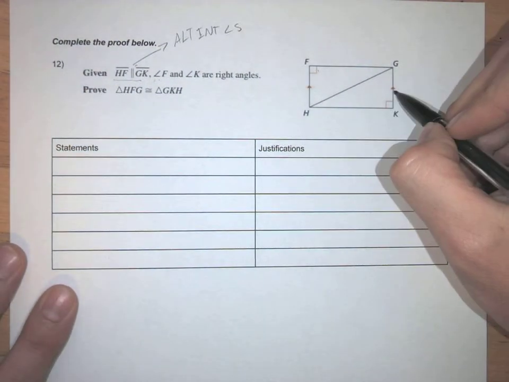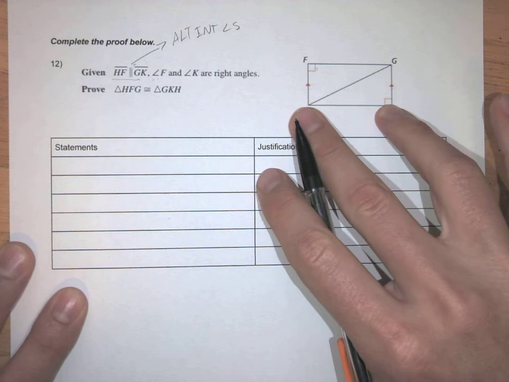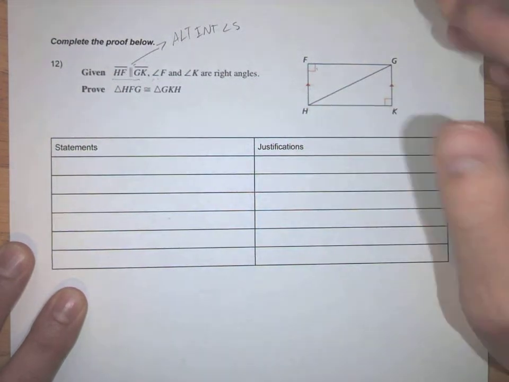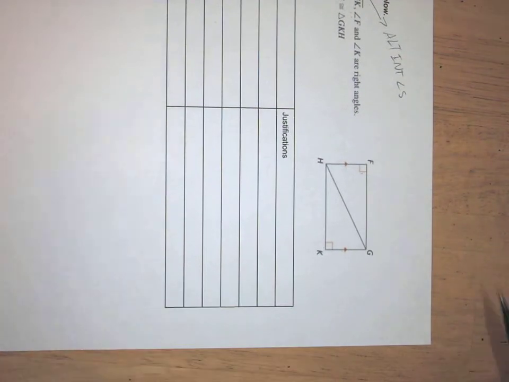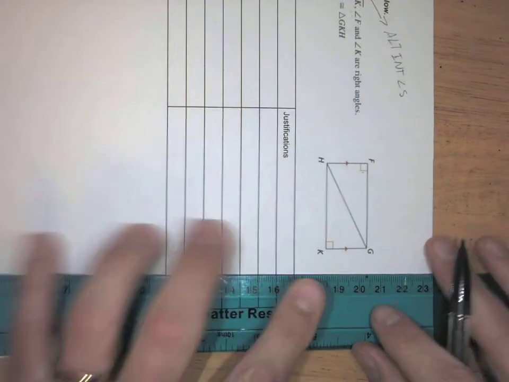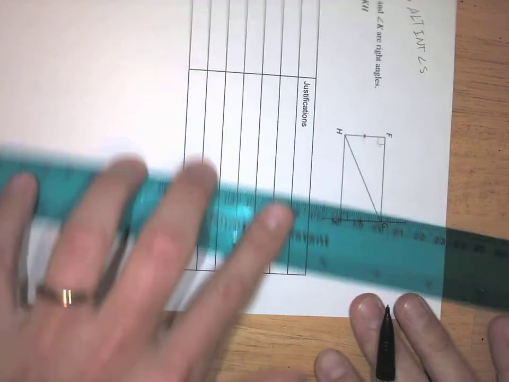So these guys are parallel, but we don't know they're congruent. They're not marked as congruent. They don't tell us they're congruent, but we do know they're parallel. So let's switch it around like this because this is how we're used to seeing it. Okay, so we've got parallel lines cut by a transversal.